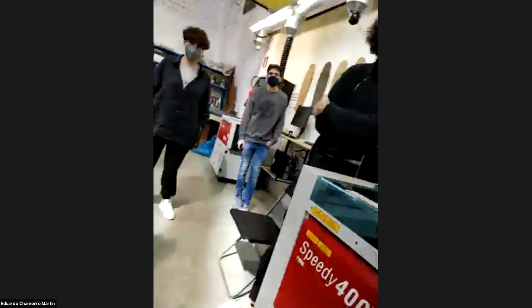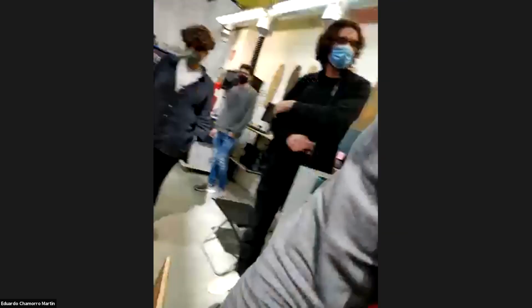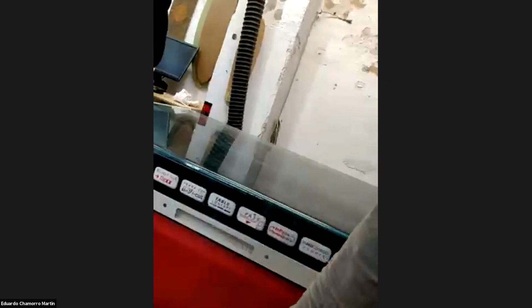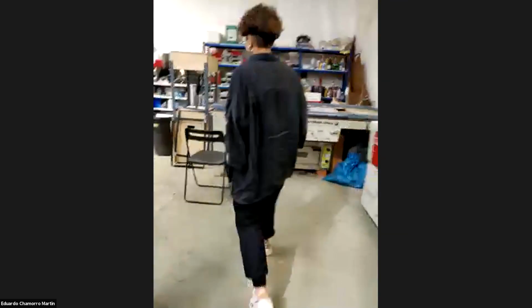More machines. Let's go into 3D printers because there are two big differences between 3D printers.